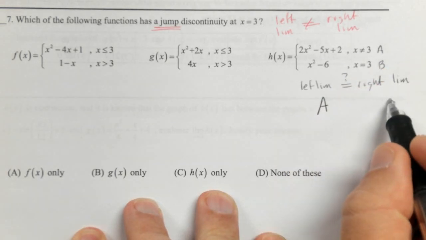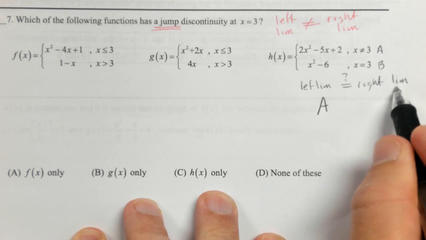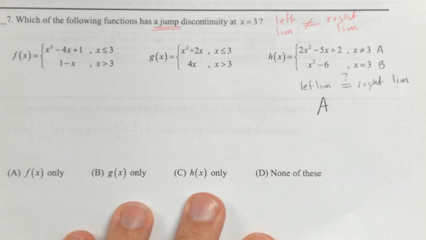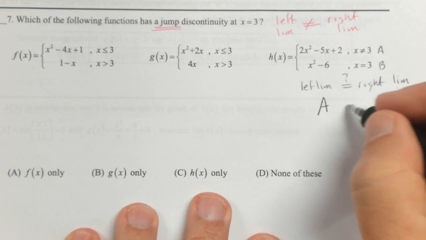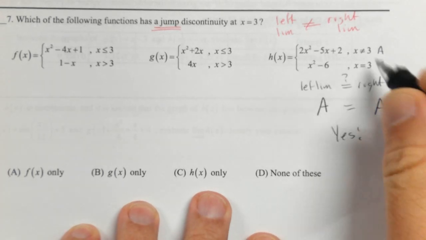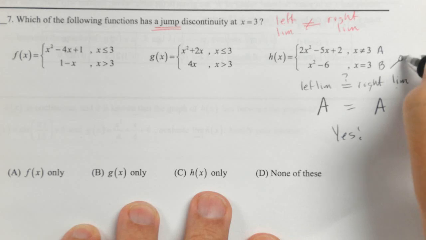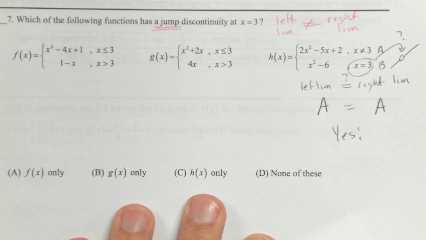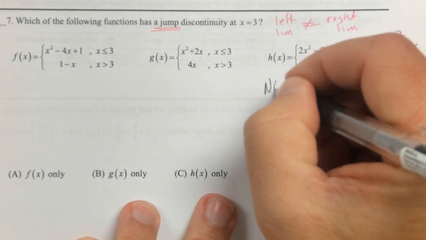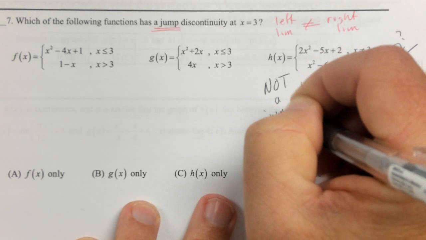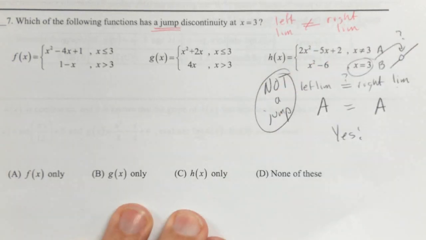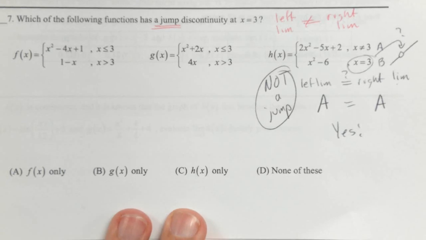What if I want to plug in something a little more than 3? 3.001. Is that branch A or branch B? That's still branch A. So I really don't even have to plug it in. At worst, there might be a hole there. Maybe it may be filled in, but I don't care. It's definitely not a jump discontinuity. It might be a hole, but I don't even care if there's a hole, because that's not the question. It's definitely not a jump, though.